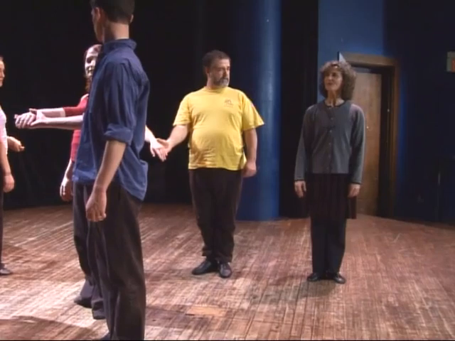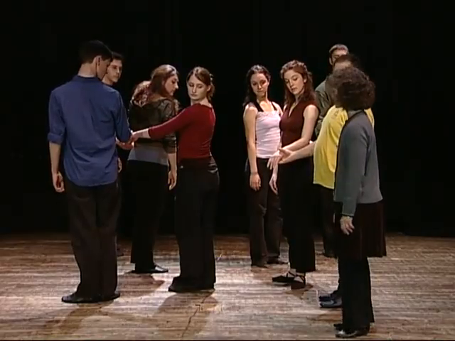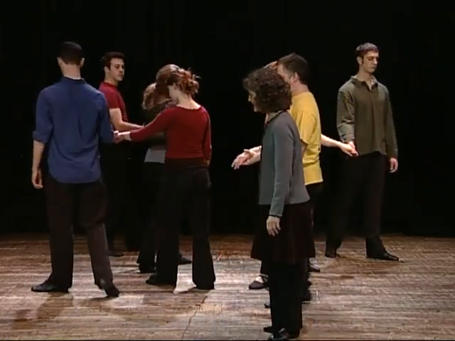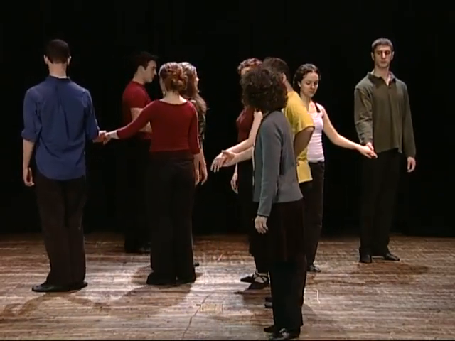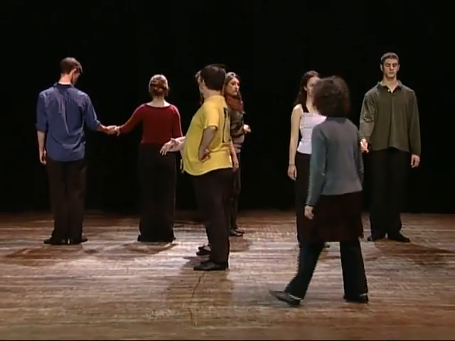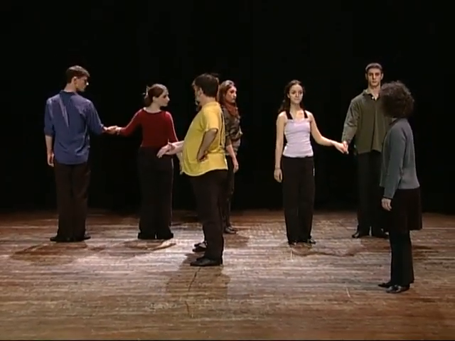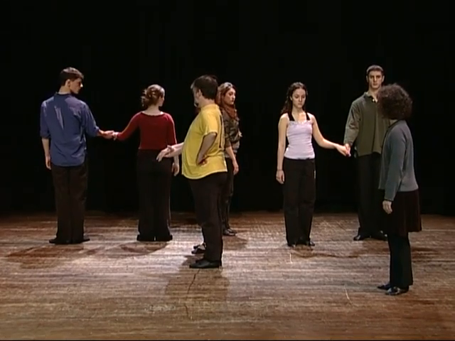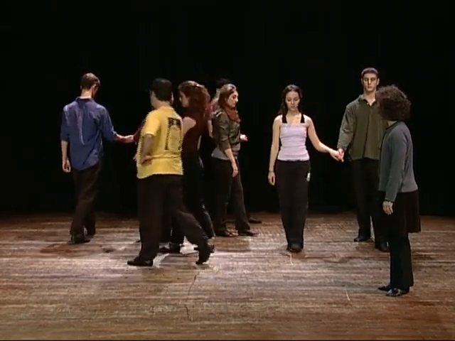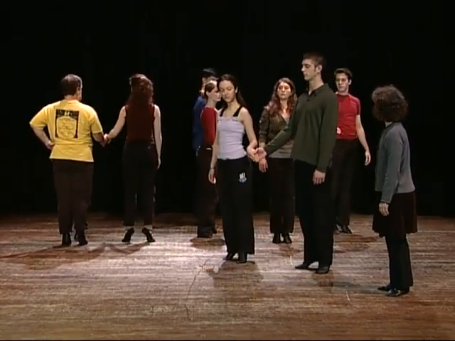Good. So the pavane is a step forward starting with the left foot. Step forward, together, rise. And step forward, right. Step forward, right, together, rise. And double, which is 3 steps forward together and rise, starting left. And left and right and left together, rise.